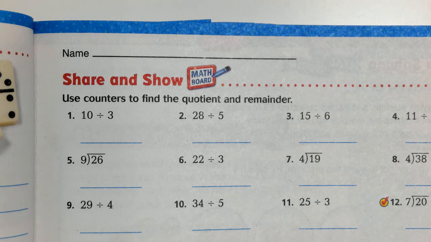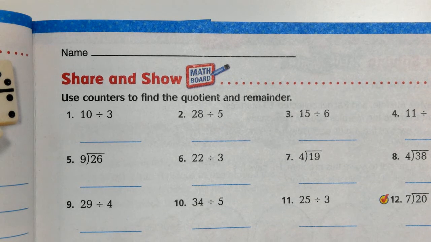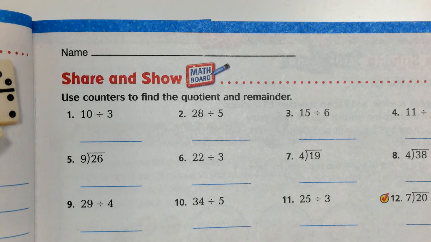Now, sometimes I am asked to divide a number, and I put items in equal groups, but I have some left over. What do I call the leftovers? Remainder. I call them the remainder. And how do I put the remainder on my page? I use the R, and then I tell you how many I have left over. So the remainder is how many I have left over.